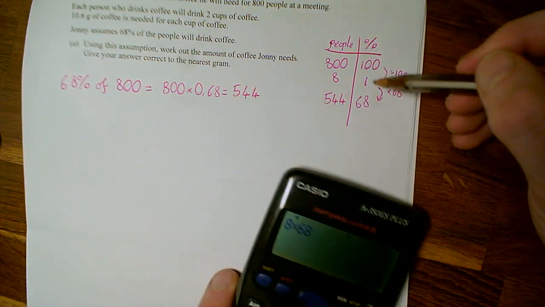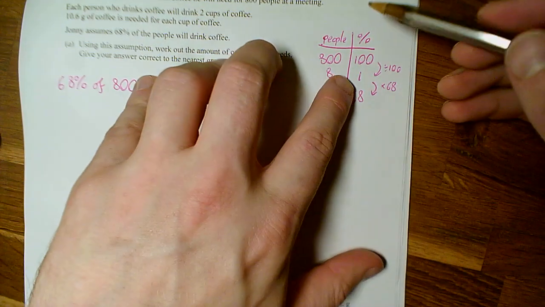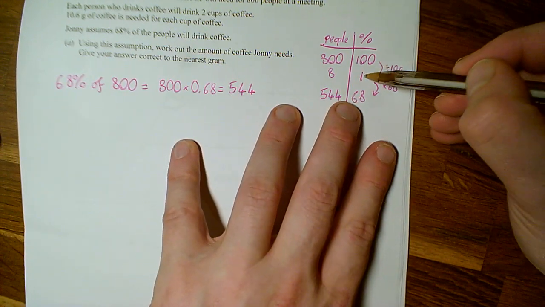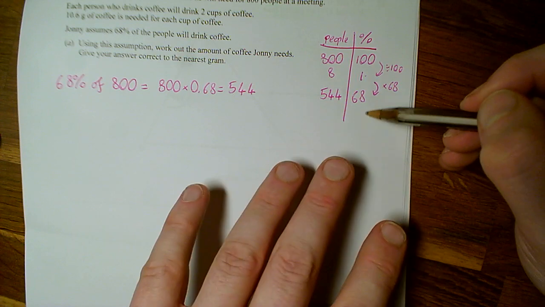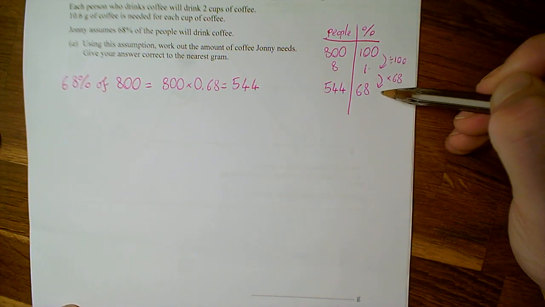So if you prefer the sort of table method, use that, but don't forget you have a calculator. You don't need to find 50% and 10% and then add loads of different bits together. Just find 1% and multiply it by 68 or 72 or 35, whatever percentage you have to. If you've got 1%, that's your magic number, and you just multiply it on your calculator.